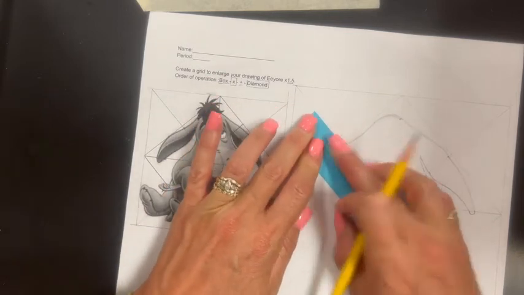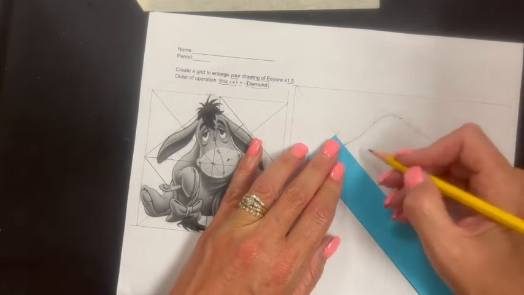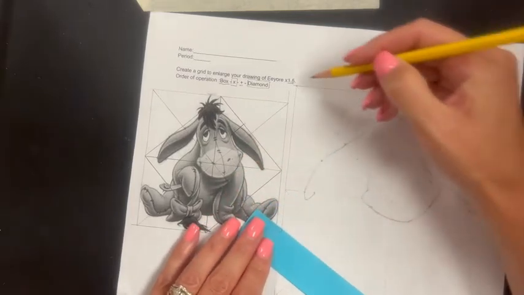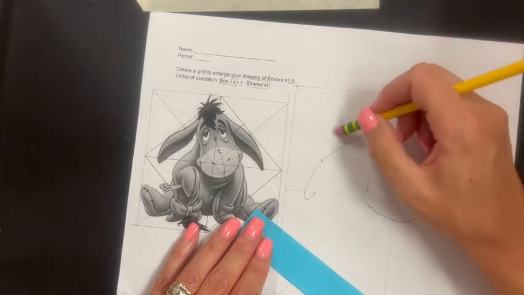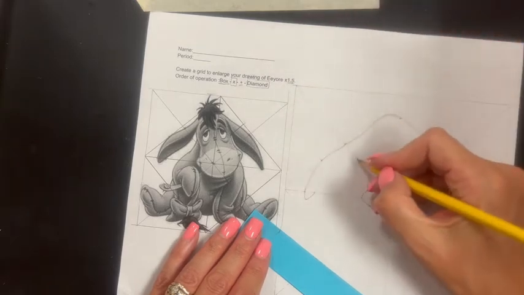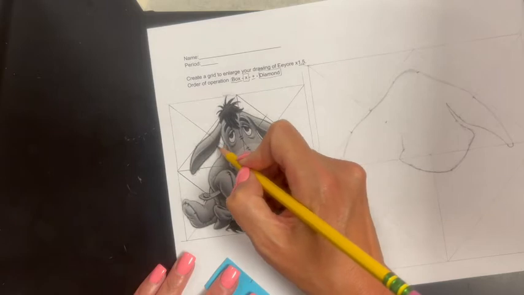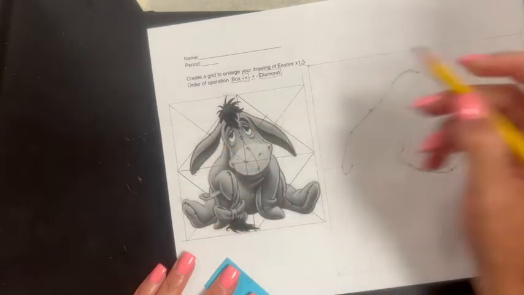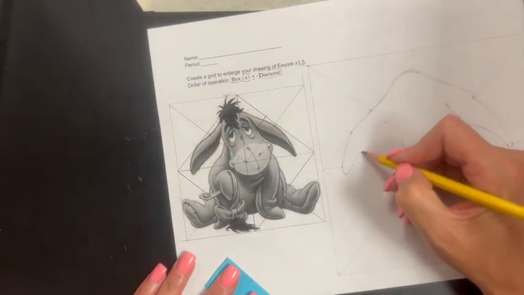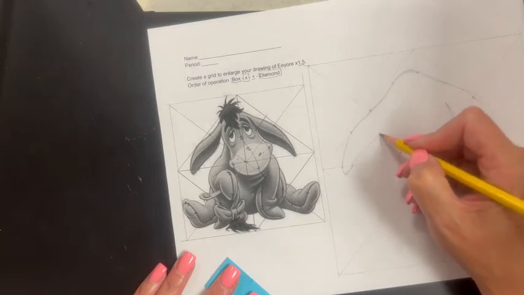Fold that in half, add my half. So I have 1.5 times the length. This is where my ear needs to connect. It needs to slightly, very, very slightly S curve. So that's what I'm gonna do. I'm gonna come up and slightly curve out.